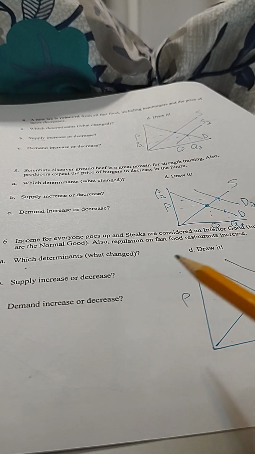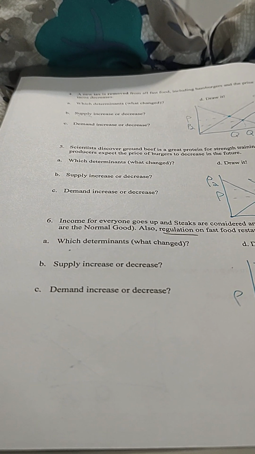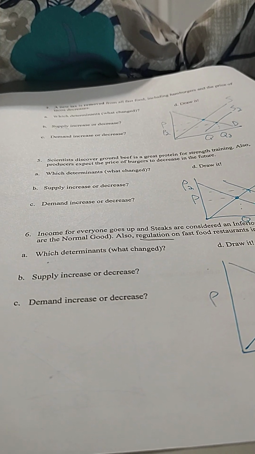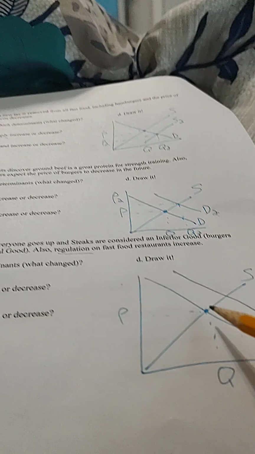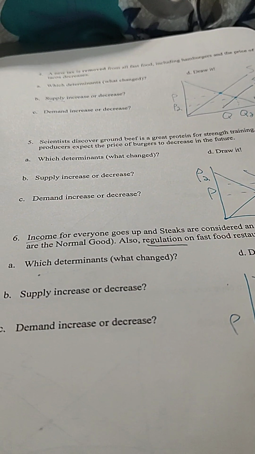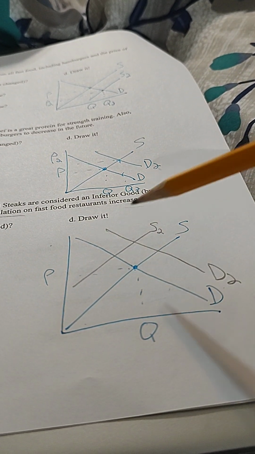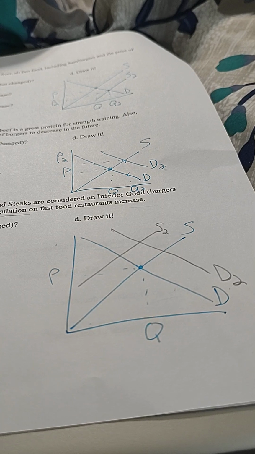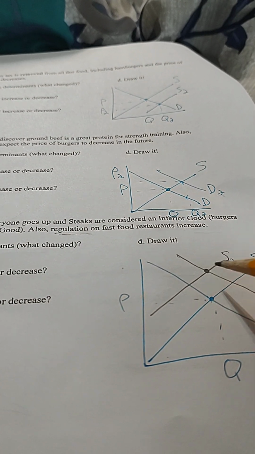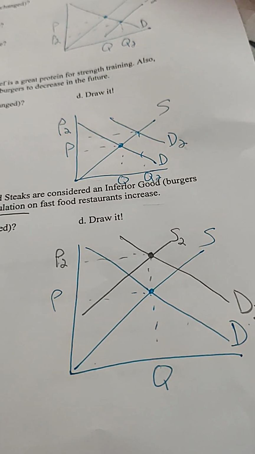Second part, it says also regulation on fast food restaurants increases. So regulation, that's going to be our second issue. Regulation is a supply issue. If regulation goes up, that means supply is going down, which means we're going to have to shift supply to the left. So let's come up here to my original equilibrium. I'm going to come somewhere over here to the left, and we're going to draw a separate supply curve. Call that S2. Now I've got this weird diamond thing in the middle. What I want to do is go to one other equilibrium and compare where S and D are together and where S2 and D2 come together. And what I see here is that my price is going up, but my quantity looks like it's about the same. Well, that's by design.